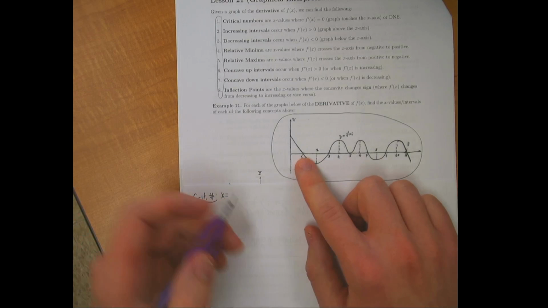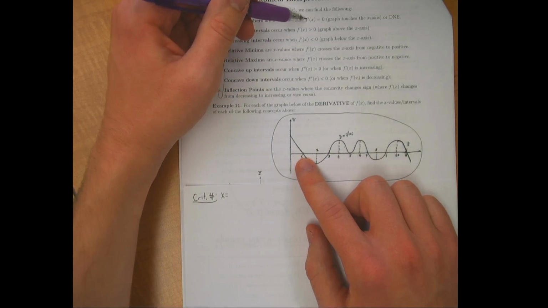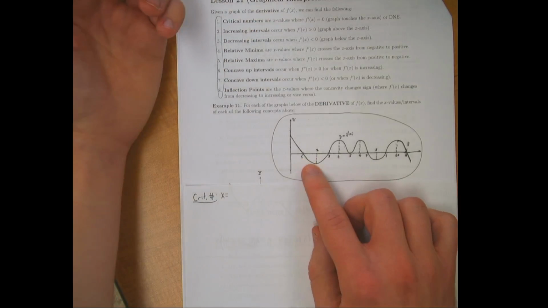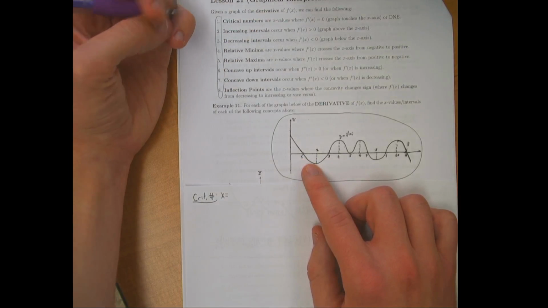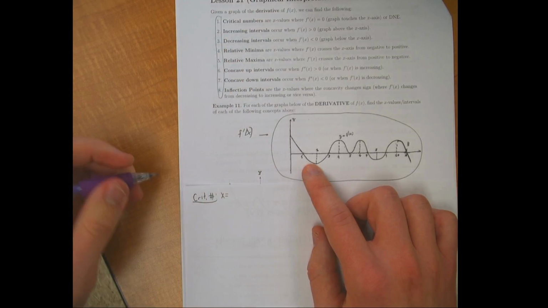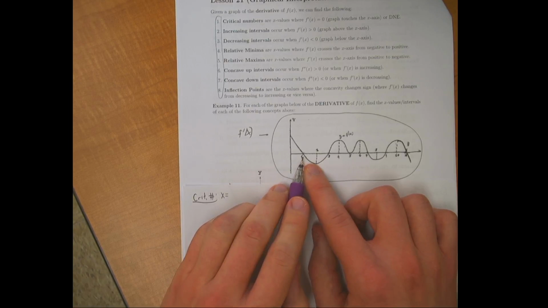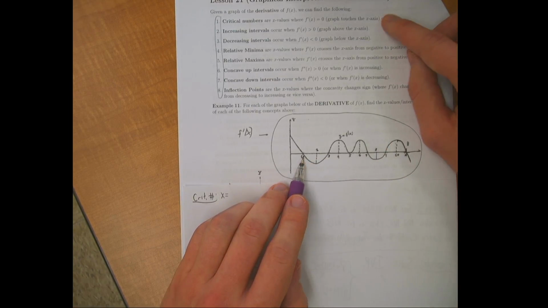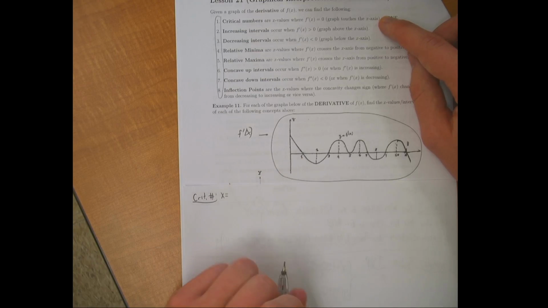If we take a look at the graph, where is f prime of x equal to 0? This is the graph of f prime of x, so you have to focus on where the graph touches the x-axis. Taking that into account, what would our x values be?